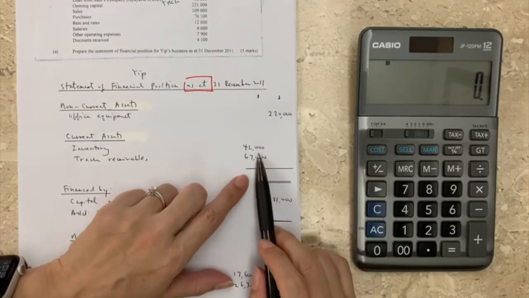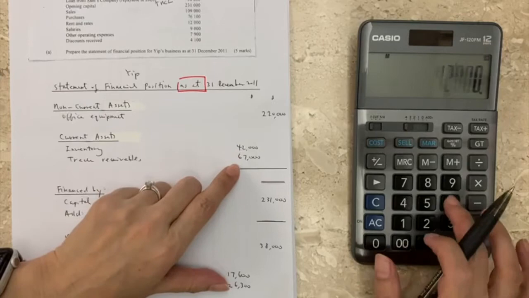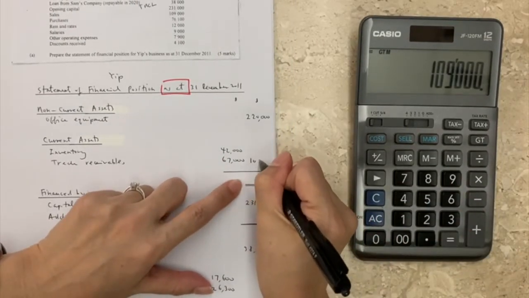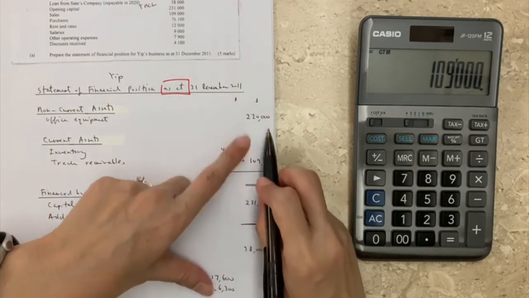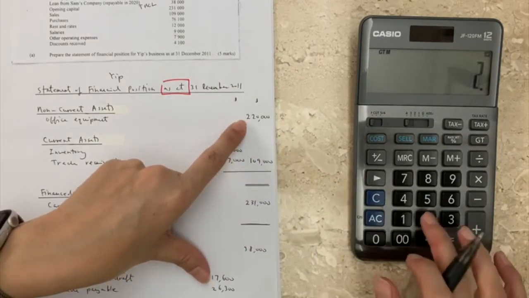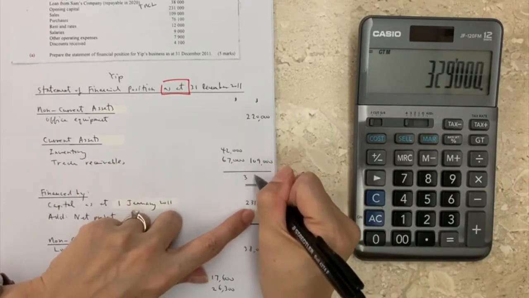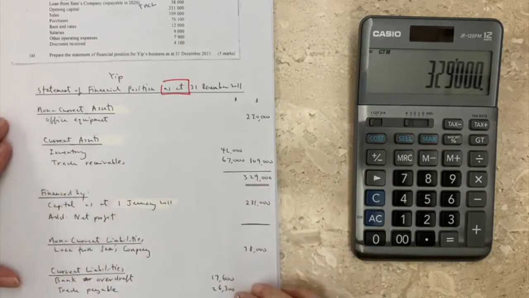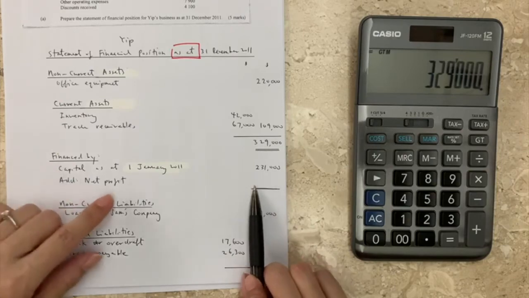Okay, so in this question, we only have two kinds of current assets. So inventory plus 67,000 trade receivable, so this is 109,000. This one is total current assets plus non-current assets. Okay, so the first half, I have 329,000. All right, and then now we come to this opening capital and net profit.